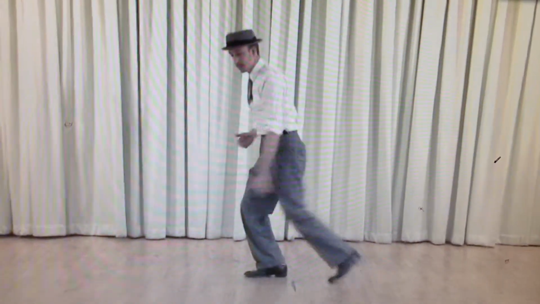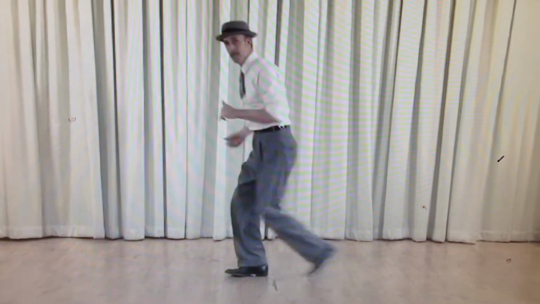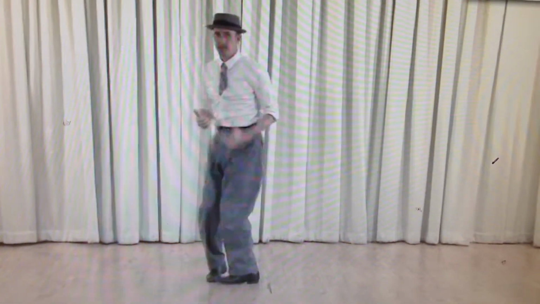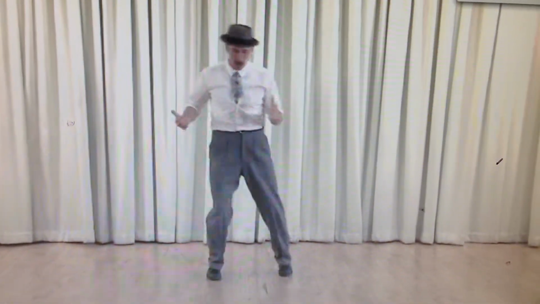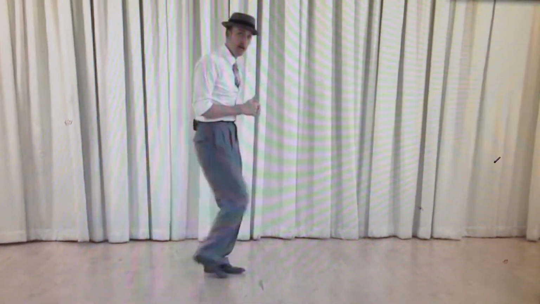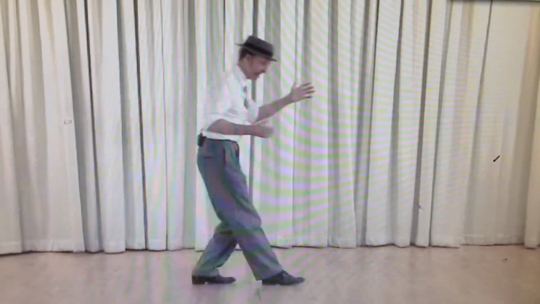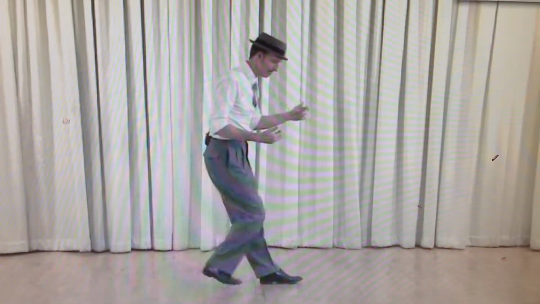Now sometimes I press and I keep my heel up. Sometimes I will drop my heel. Again, these are all styling options that you have to make it look different. But a press is a feeling of not changing weight. Sometimes it looks like I'm doing a press, but I will change weight. So actually I'll have a rock step, but with the heel down.